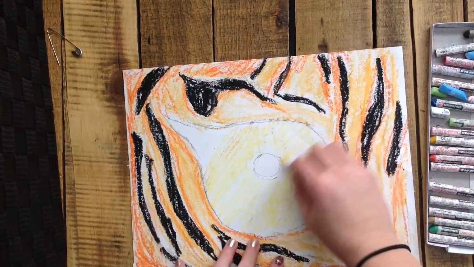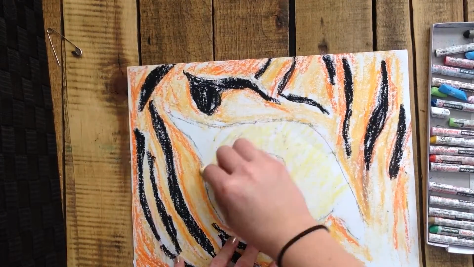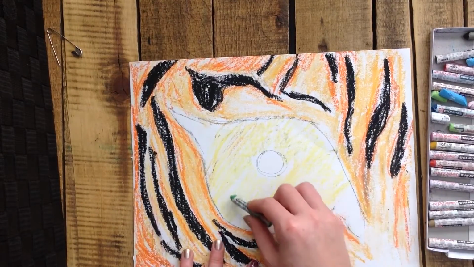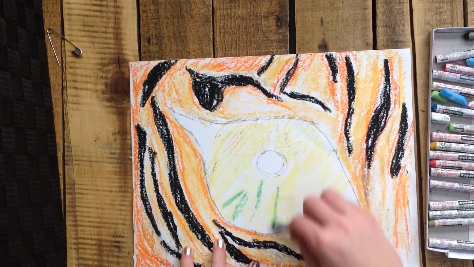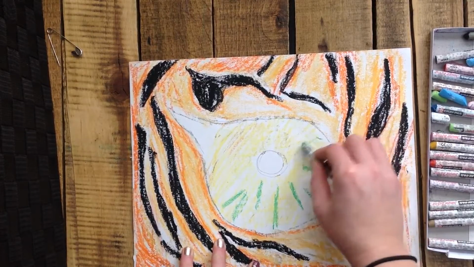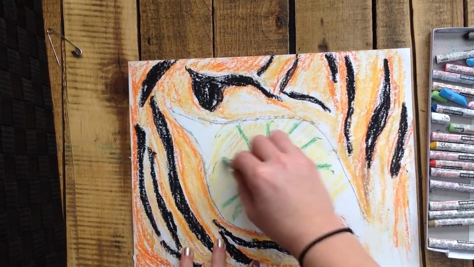So I have that filled in super fast, not even worried too much about getting close to the lines or anything like that. Now, just like my background, I'll add my second color, my green, and kind of start to blend that color in with my yellow. And now I'm kind of taking more notice of what direction I am filling this in with.